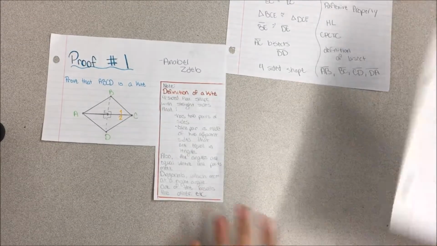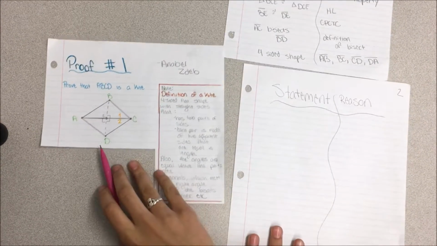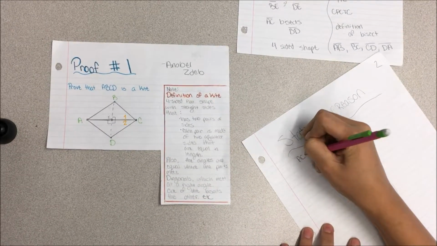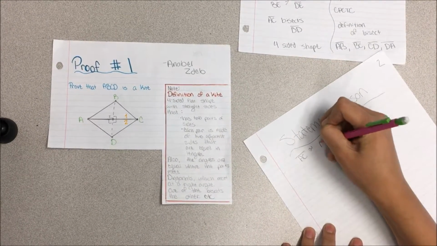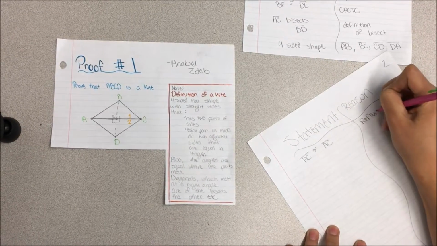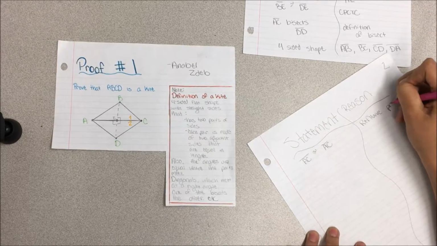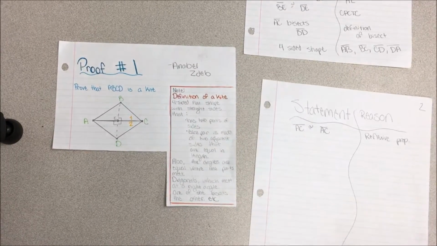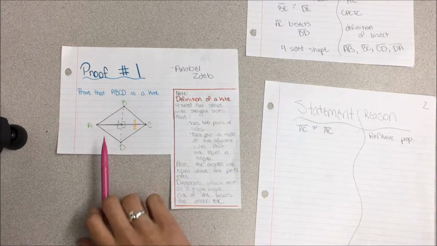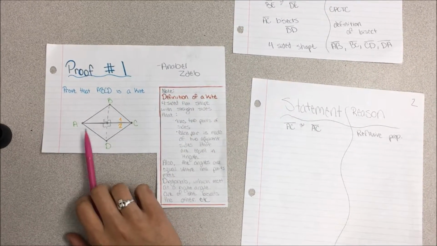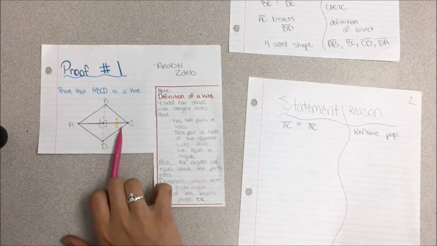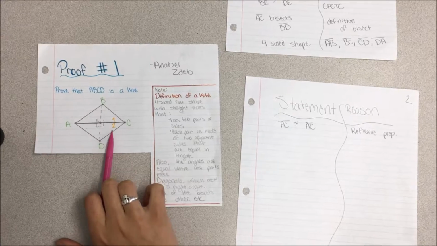So we then know that AC is going to be congruent to AC because of the reflexive property, because anything is equal to itself. And so now we can prove that BCA is congruent to DCA because we have that CA is equal, and we also have that BC and DC are equal, as well as these two angles are congruent.